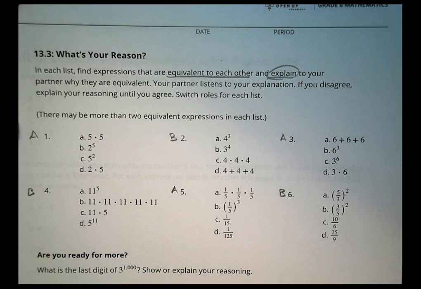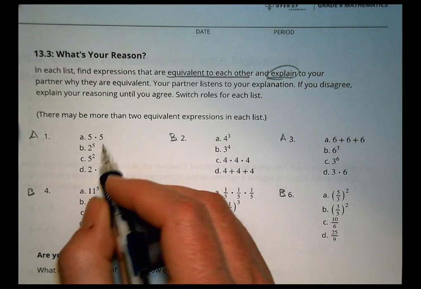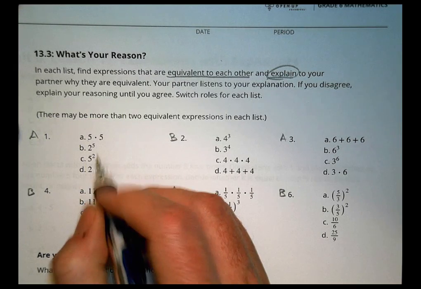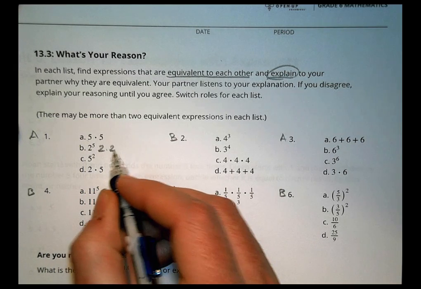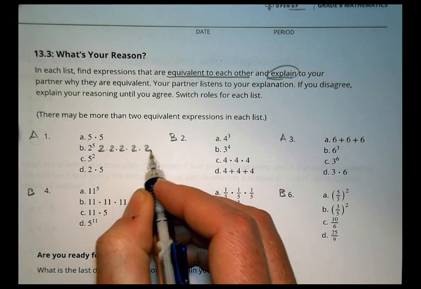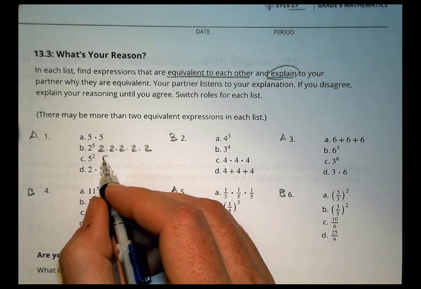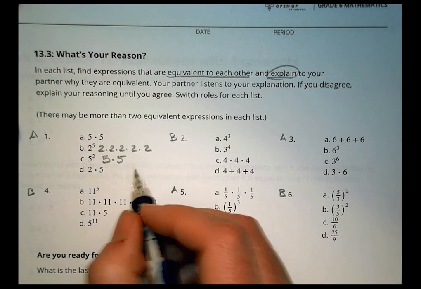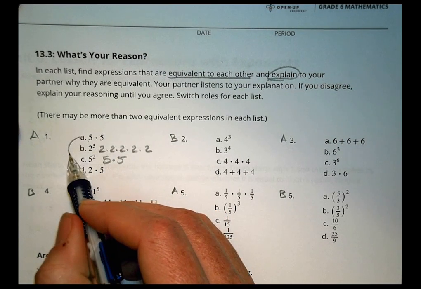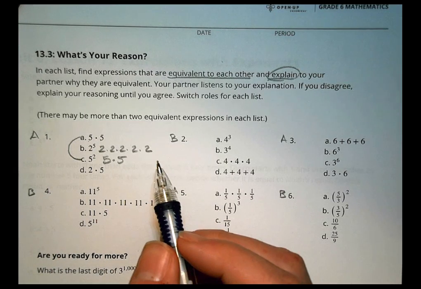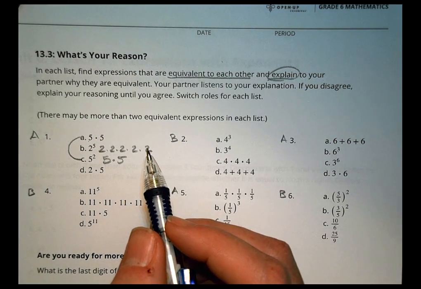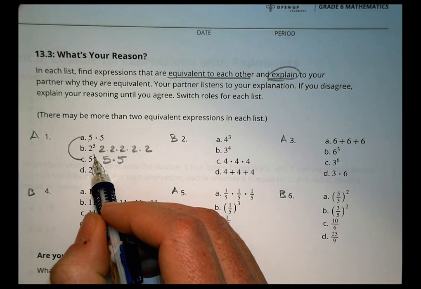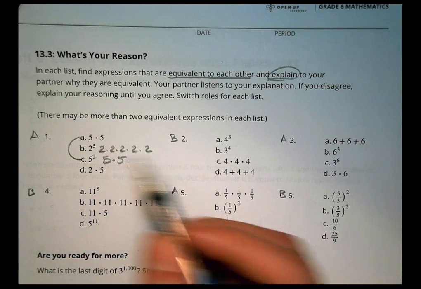So let's pretend I'm partner A. All right, what do I see here that might be equivalent? I have 5 times 5. I have 2 to the 5th power, which is 2 times 2 times 2 times 2 times 2. I have 5 squared, which is 5 times 5, and I have then just simply 2 times 5. While I'm looking at this, I would say that A and C are equivalent. And the reason is because 5 times 5 is the same as 5 squared, because 5 squared means to multiply 5 times 5, and that's why they are equivalent.